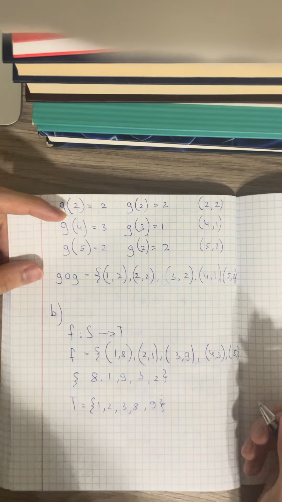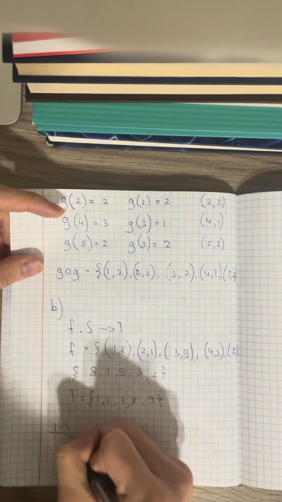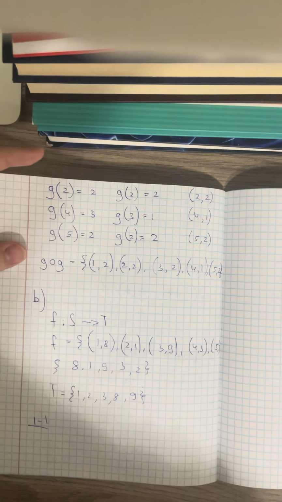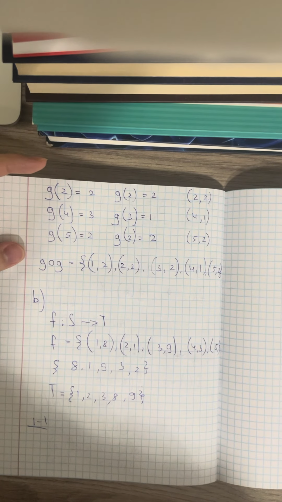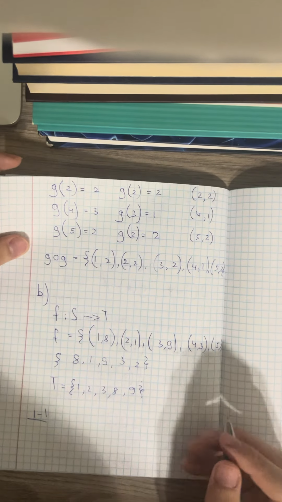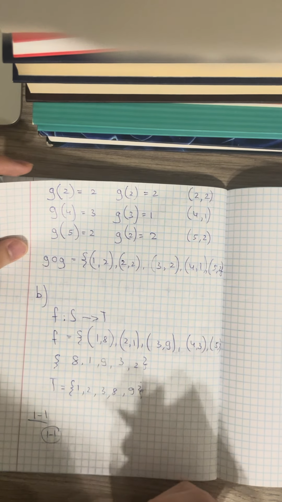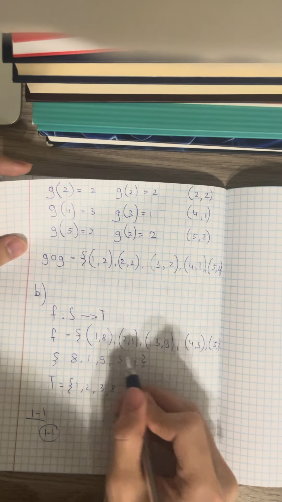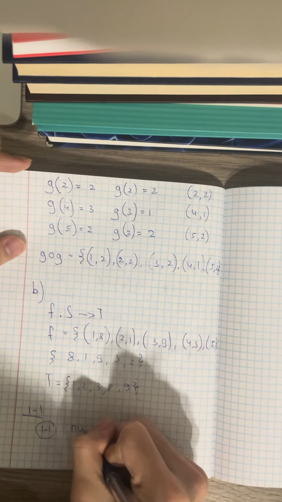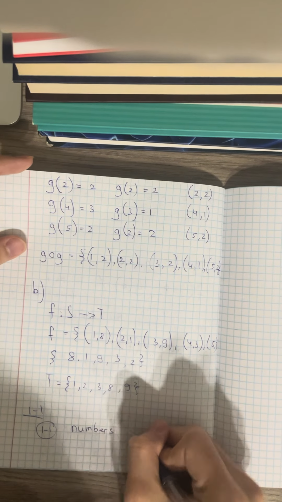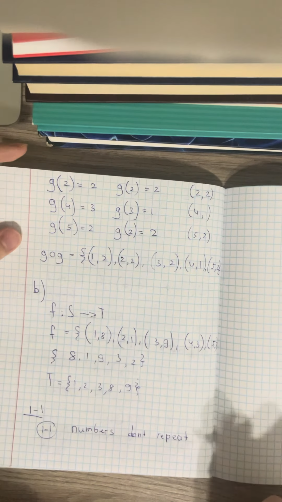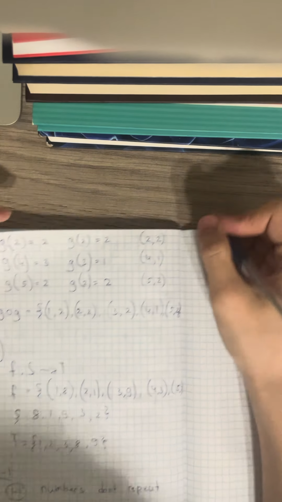So let's check first if this function is one-to-one. Yeah, this function is one-to-one because these numbers don't repeat. Let's check for onto.